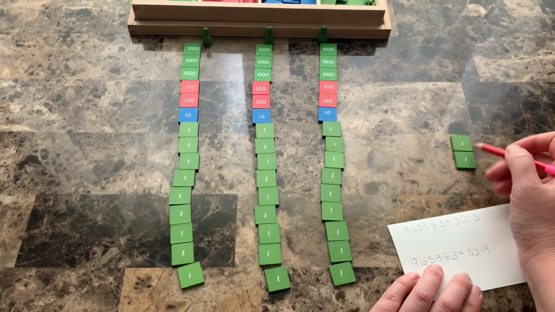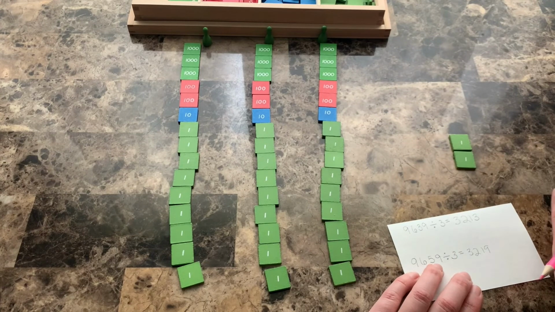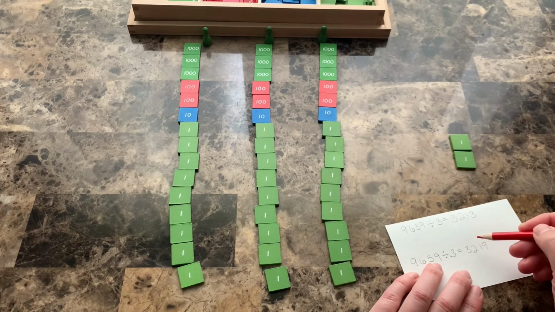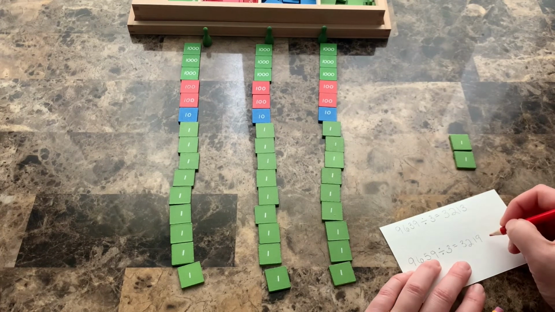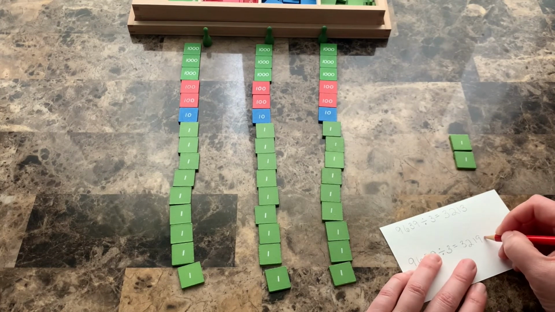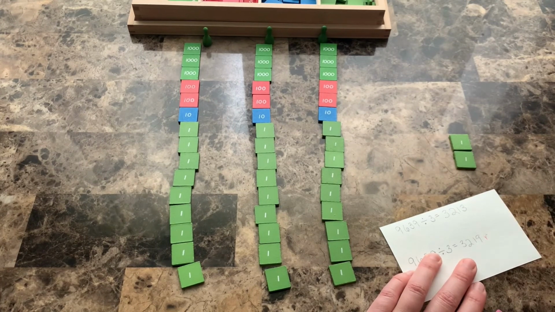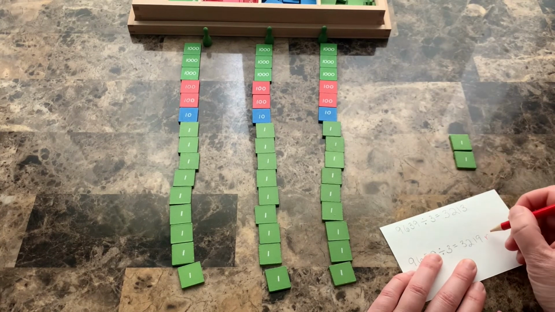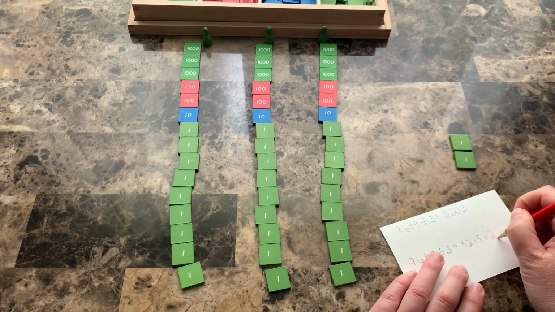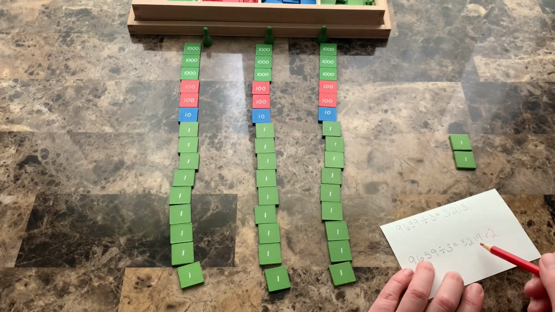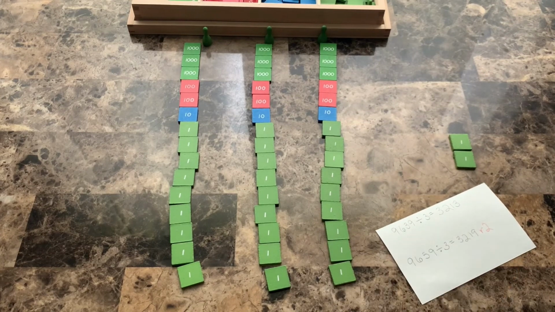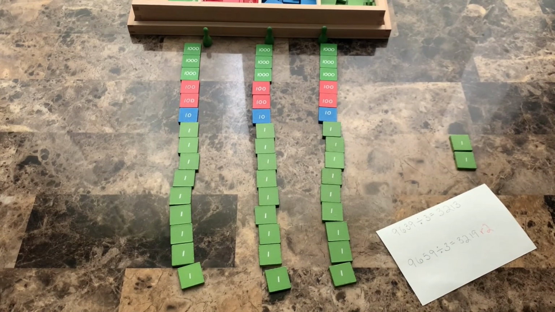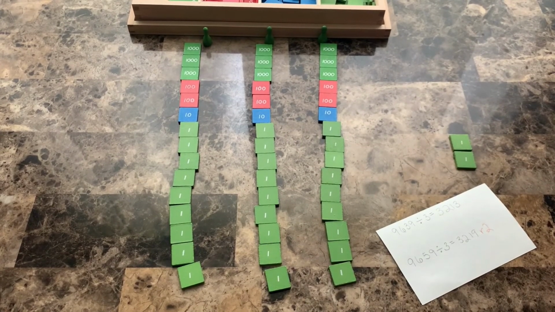Perfect. And I have these two at the very end that can't be shared equally. And so what I call those is a remainder. So this is how we write the remainder. We're going to use the letter R for remainder. R. Yep. And how many? 2. So our answer is 3,219 with a remainder of 2. And that's how we would show that. So we have 2 left over that we can't share equally.